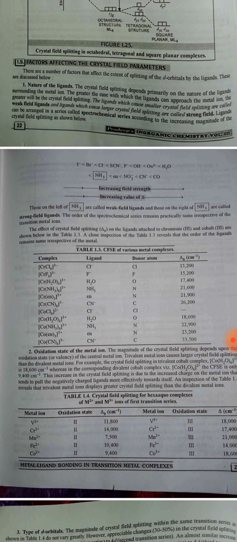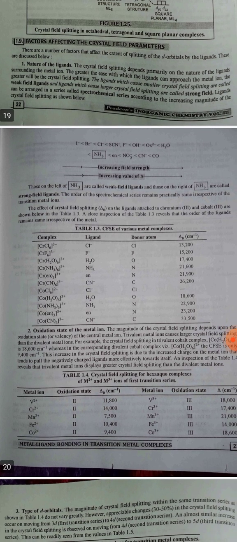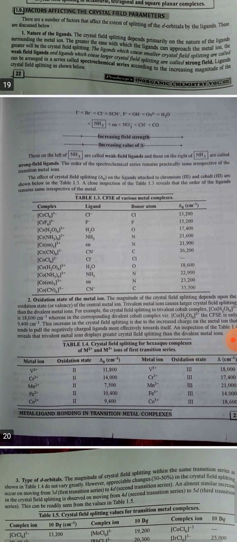Those on the left of NH3 are called weak field ligands, and those on the right side of NH3 are called strong field ligands. The order of the spectrochemical series remains practically the same irrespective of the transition metal ions. The effect of crystal field splitting on the ligands attached to chromium and cobalt are given below.